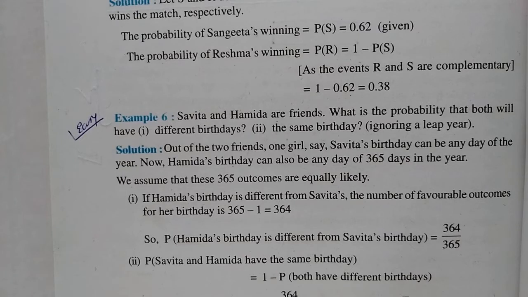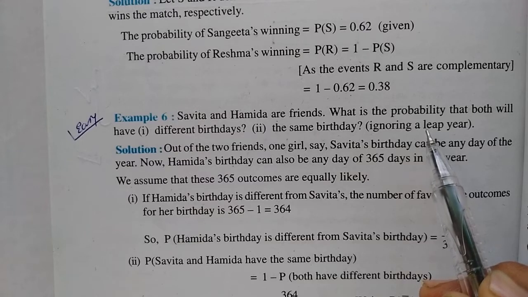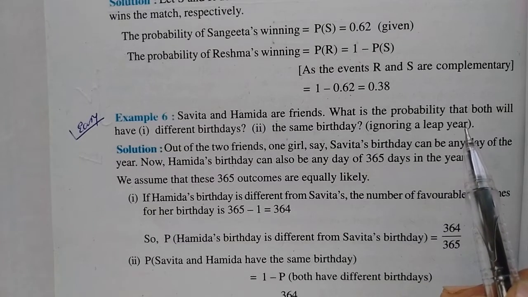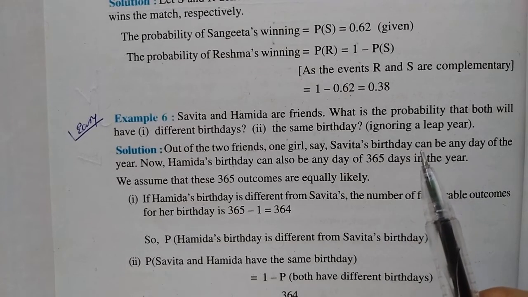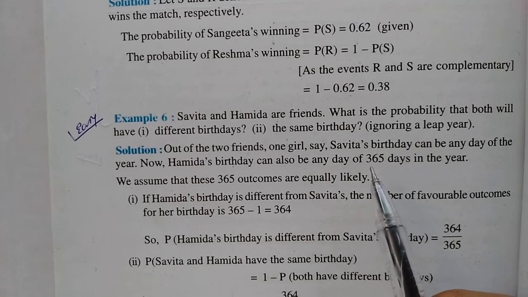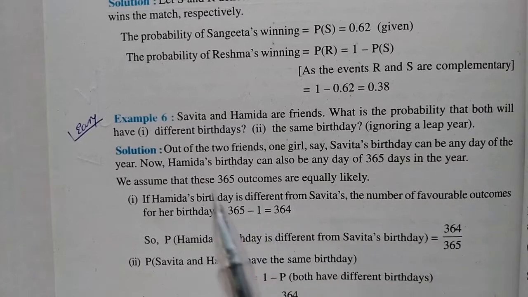What is the probability that both will have different birthdays and the same birthday, ignoring a leap year? Now children, leap year means that in the month of February there are 29 days. That year is known as a leap year. So in a leap year, the number of days in a year would be 366, and without a leap year, 365 days in the year. Clear children? Okay. Now let us start.